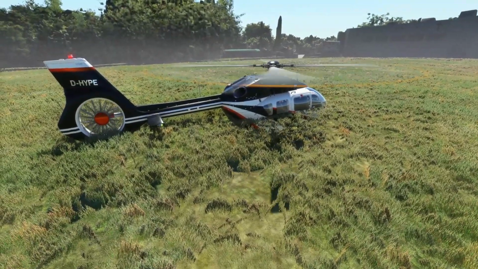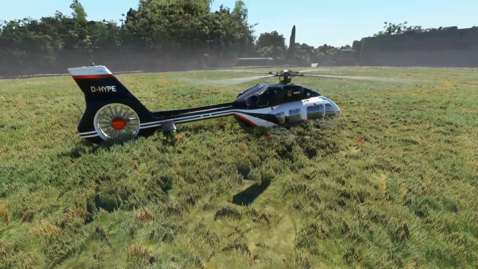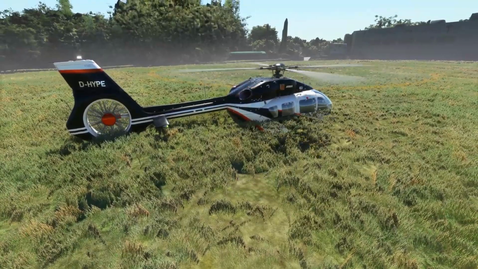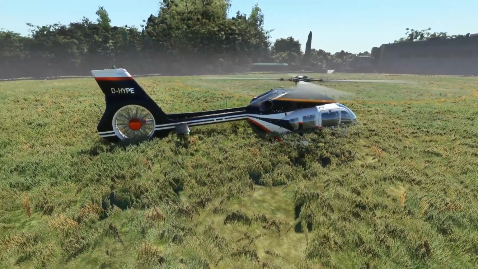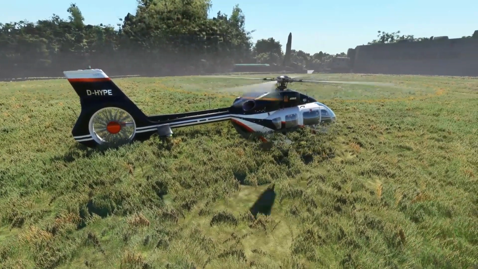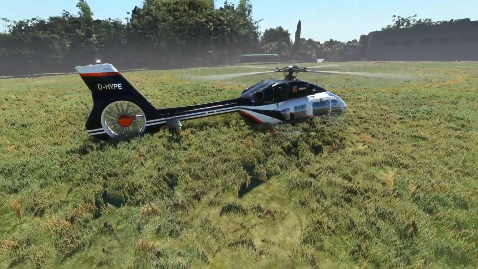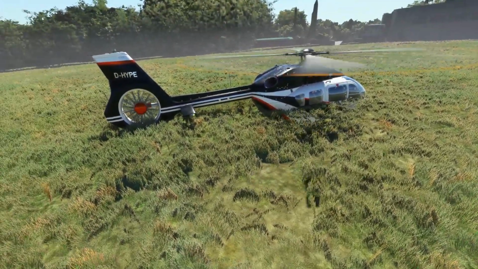And every single time they put out a new release, it always creates a completely new experience for flying this aircraft. They really outdo themselves every single time. So to the Hype Group, keep kicking ass, guys.